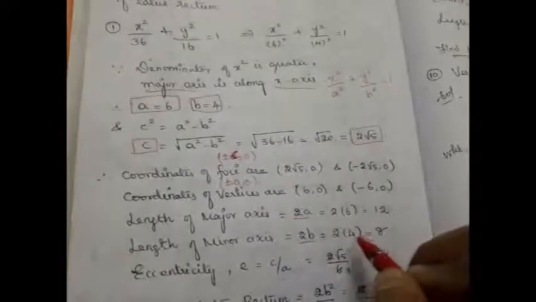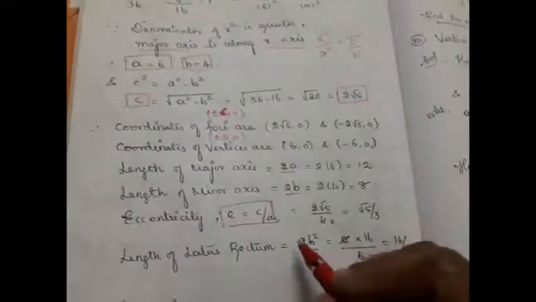What is the length of the major axis? 2a, so 2 into 6. Minor axis 2b, 2 into 4. Eccentricity c by a, right? We know what the c value and a value are, we can substitute. What is the length of latus rectum? 2b square by a. We have to substitute. That's it, so we have arrived at the answer. So if you remember all these things, we can merely substitute. If you know the a, b, c values, we can substitute and get our answer. Right? Now let us move on to the second question.